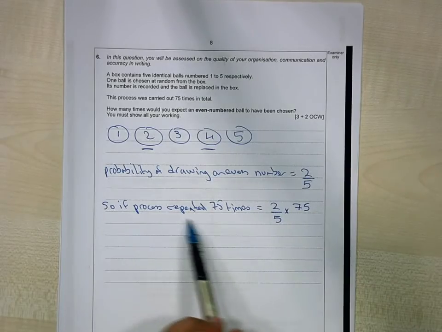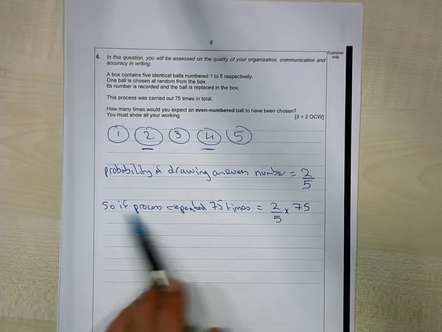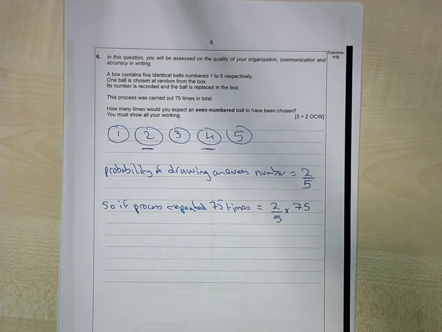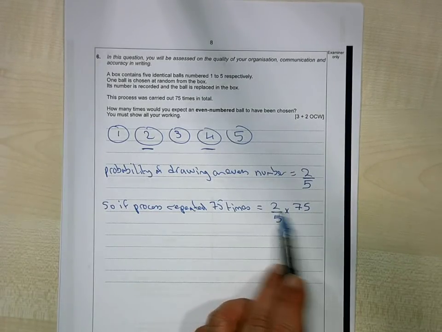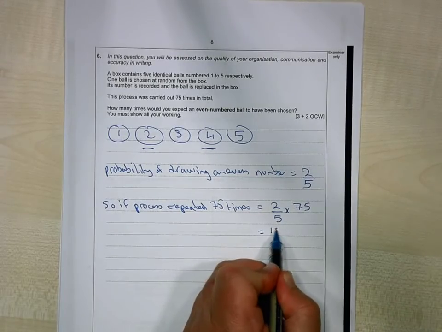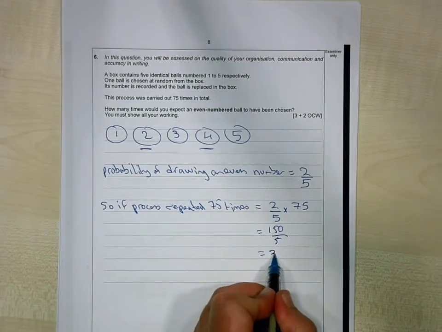So I've written, so if process repeated 75 times, your words, doesn't matter what you do, so long as you're demonstrating you know that you're going to work that out. So you have to do 2 lots of 75 is 150 over 5. 5 into 15 goes 3.